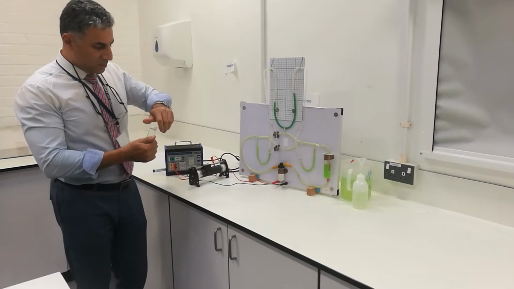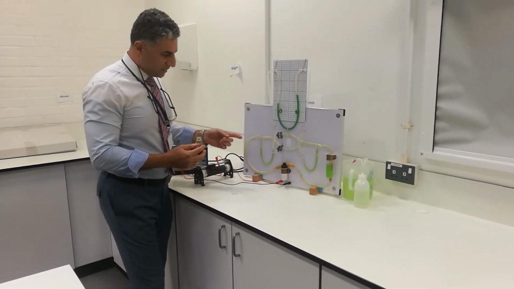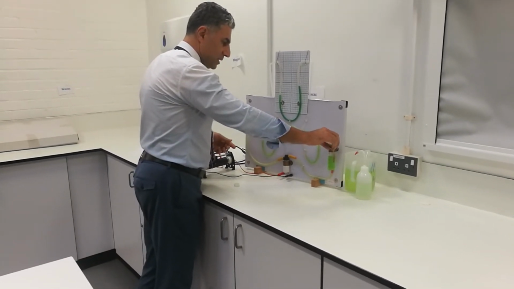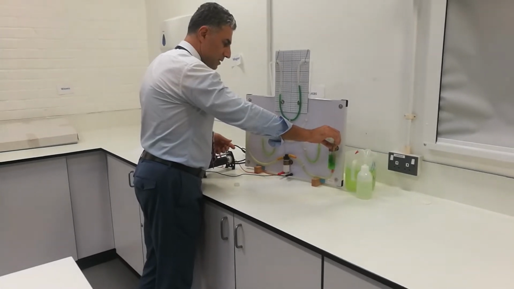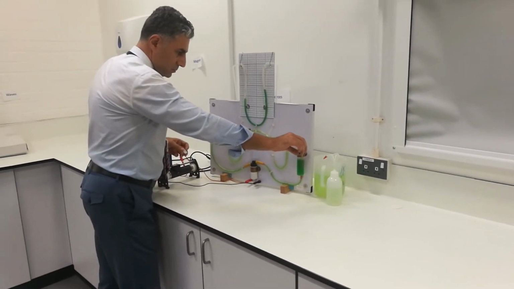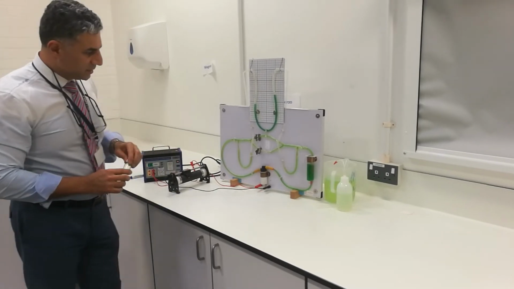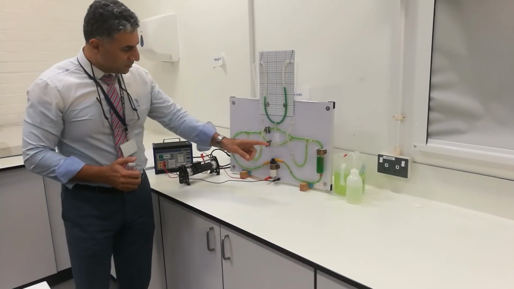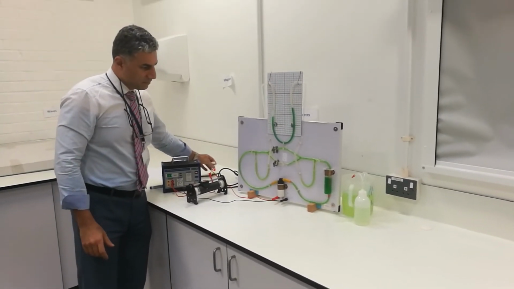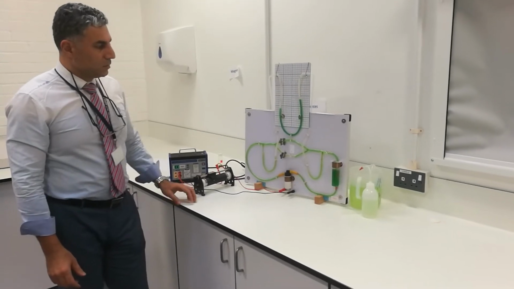Now, if we want to better see how fast the water moves, I'm going to add a little bit more stain in here to see how fast it can be circulated in the circuit. It's more concentrated here. It's going to gradually become more concentrated toward everywhere in the circuit. So what else can we see here?